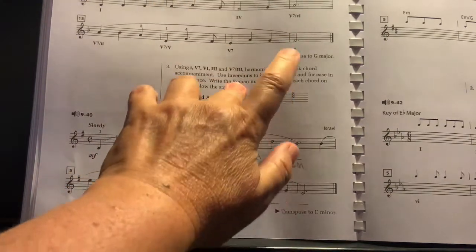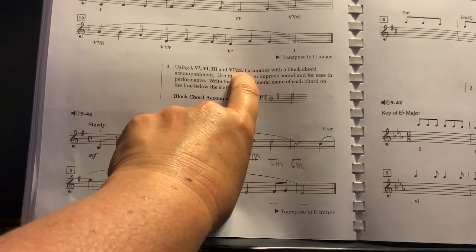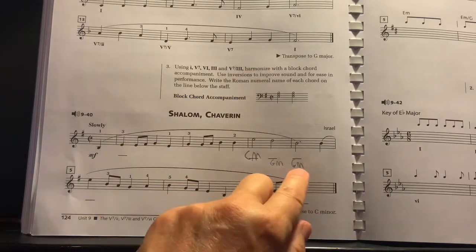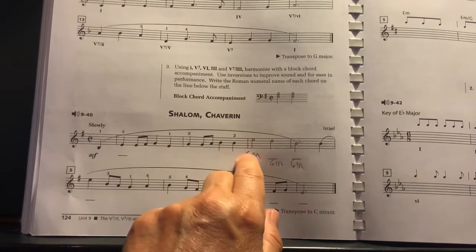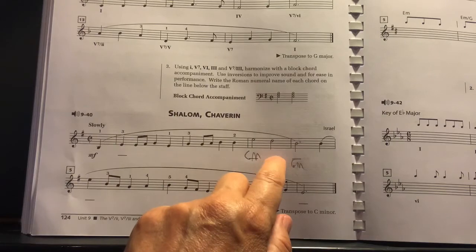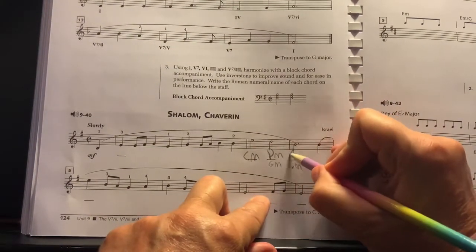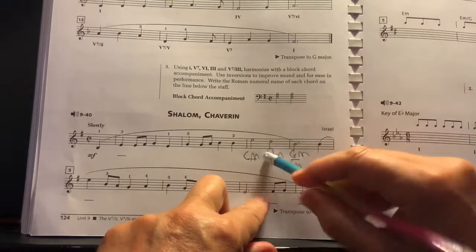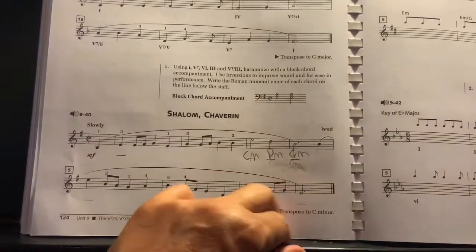G, A, B, C, D. A D major chord moving to G. So now I look and say, could I use a D major before this G? No. Could I use a D major before this G? Yes. So that makes this a D major chord and that the G. Do you see how I chose that progression and why?